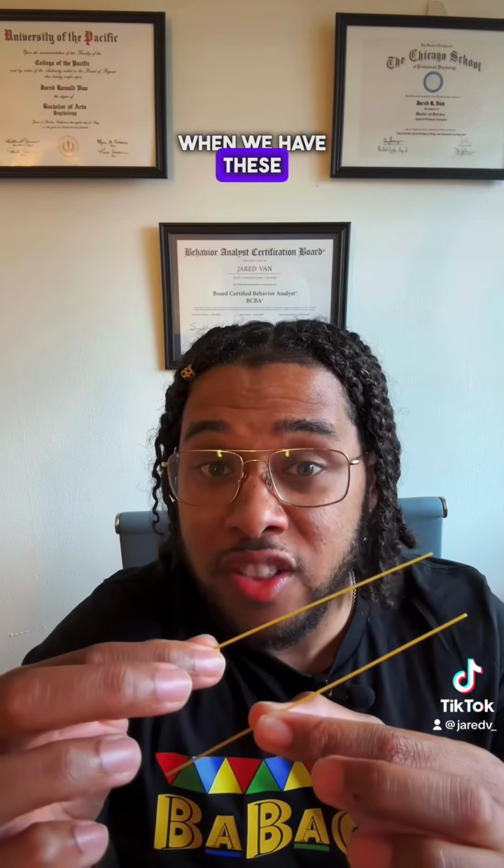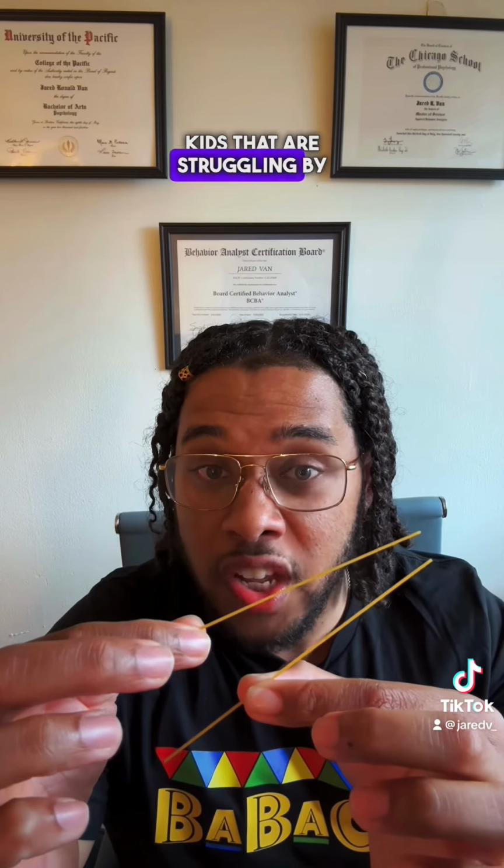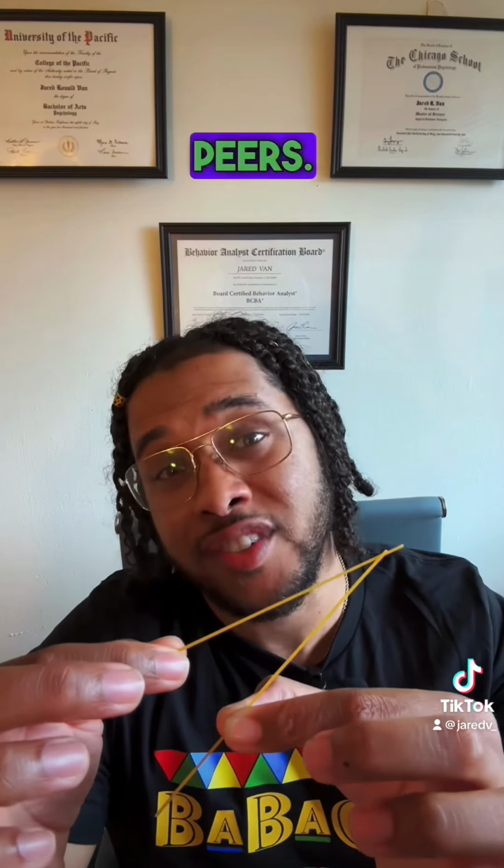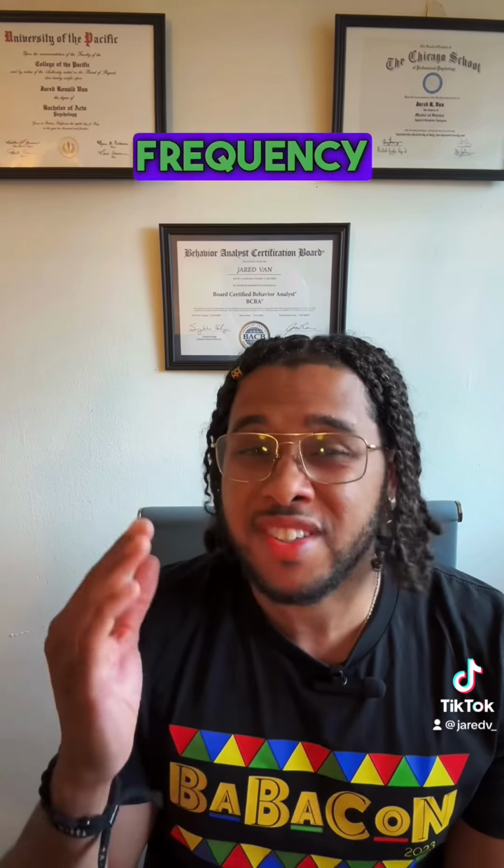Additionally, when we have these learning slopes, we can help kids that are struggling by changing their educational environment to steepen the slope and catch up to their same aged peers. Essentially, my argument here is if we want to make standardized measures of intelligence, achievement, aptitude, or personality non-discriminatory, we need to use celeration, not one or a few frequency samples.